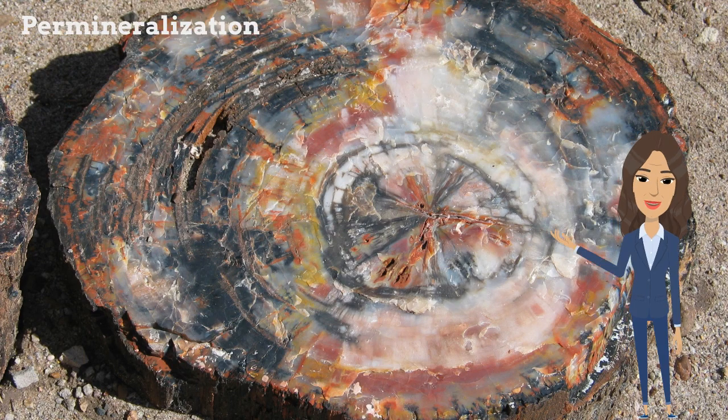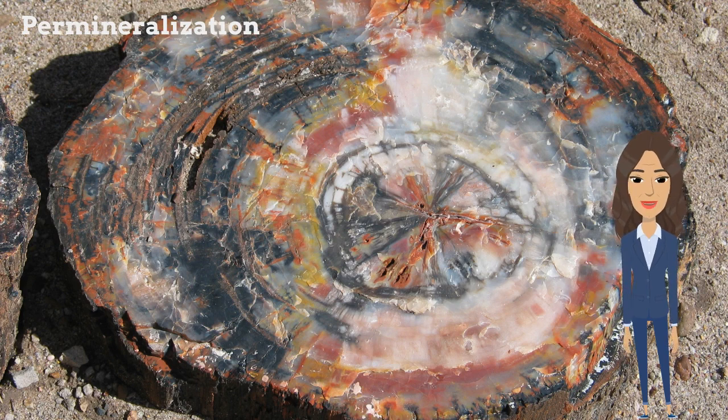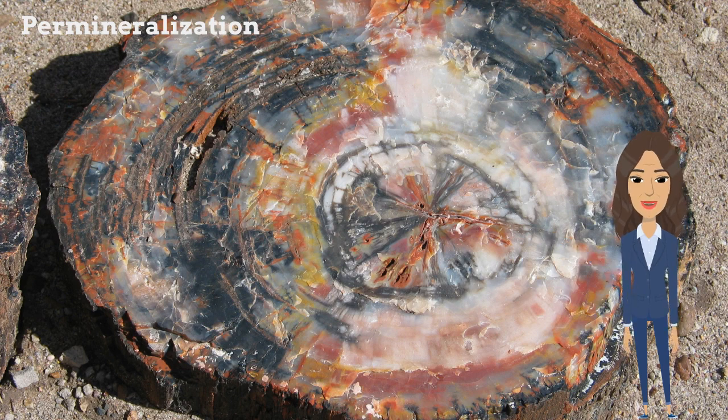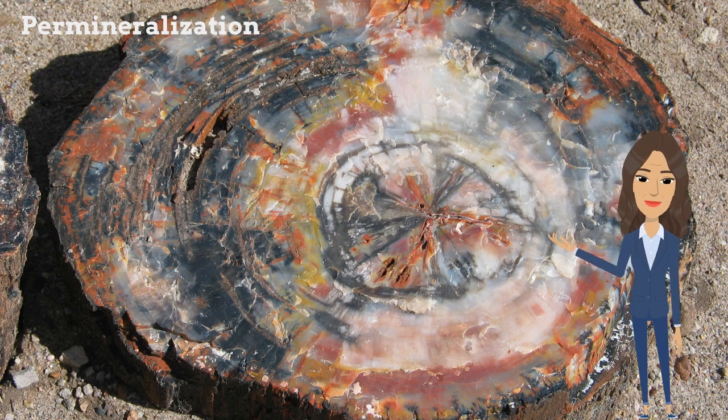1. Permineralization, or petrification. This is the most common type of fossil preservation. It occurs when minerals gradually fill the pore spaces within the organism's tissues, creating a replica of the original structure. The minerals usually include silica, calcite, or pyrite, which act as cementing agents. Permineralization can preserve detailed cellular structures and even soft tissues.